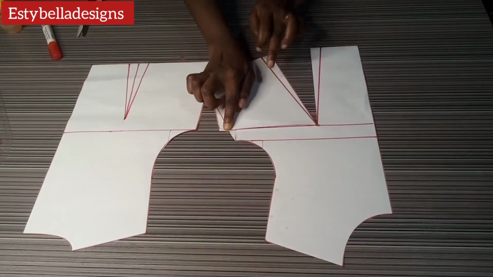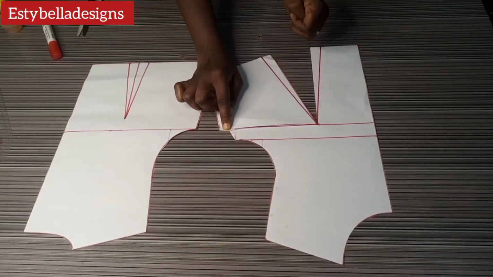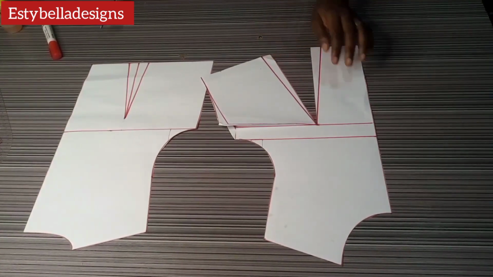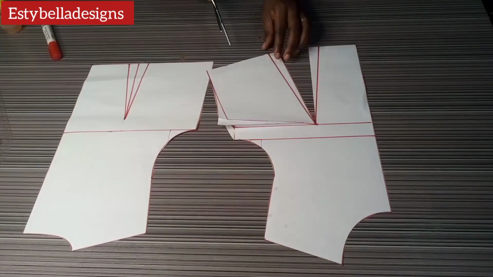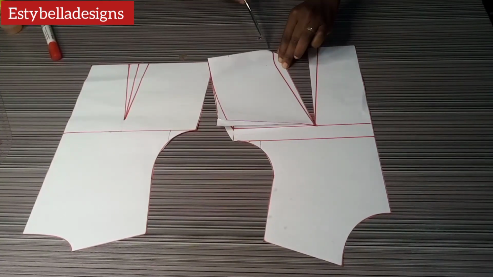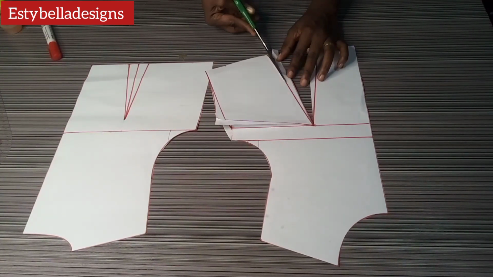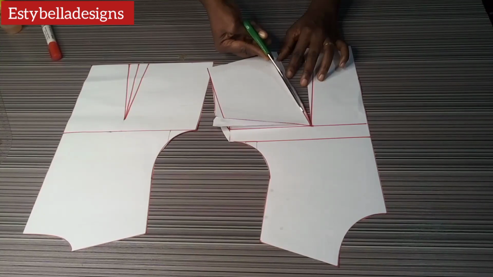When you close your bust dart, you know you are going to cut off this excess of the dart so that you can take it in. Let me cut it off. You cut it off like this. I want to cut out the dart. See, I'm cutting. Look at what I'm cutting. I'm cutting the dart.